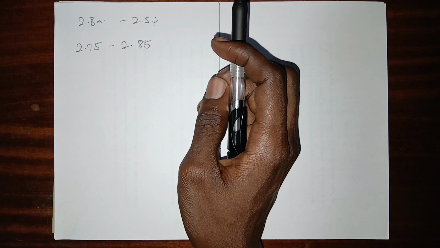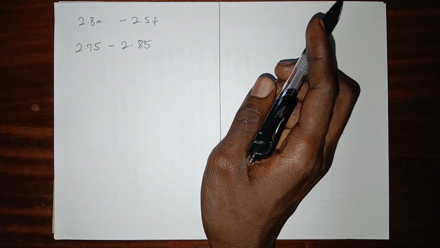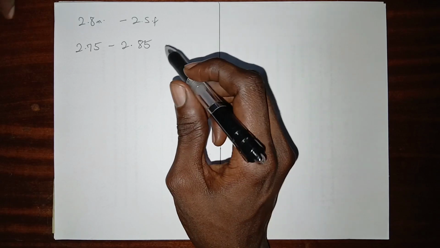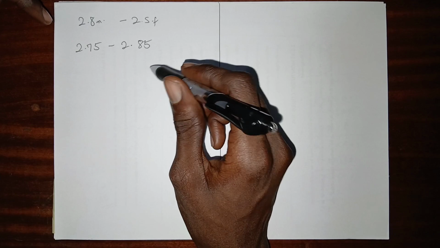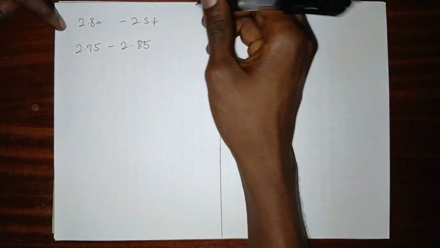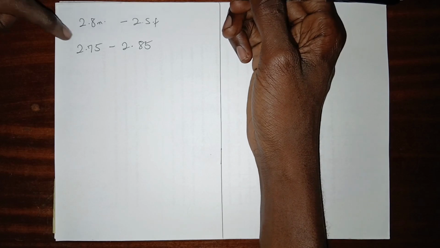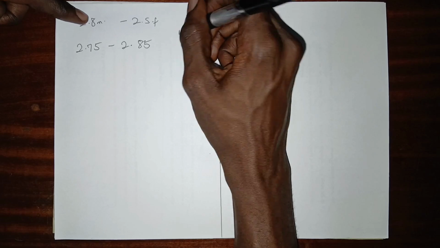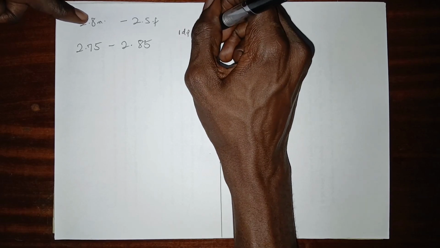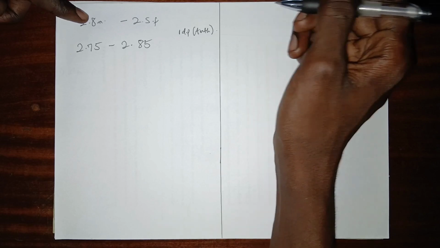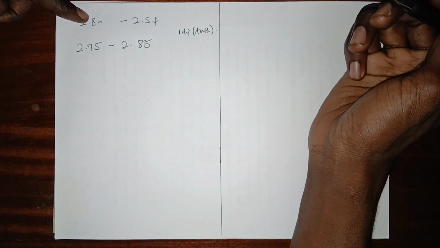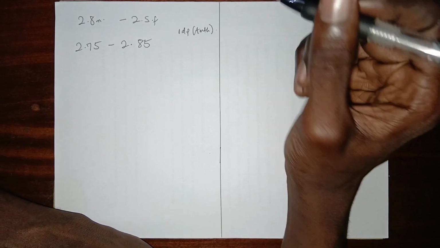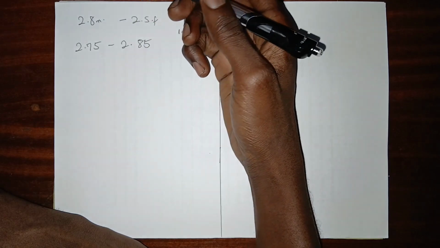Now to calculate the error of this measurement, the unit of the error is one decimal place, that's a tenth. We are taking the unit of the tenth of 2.8.